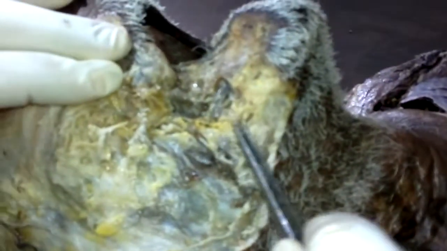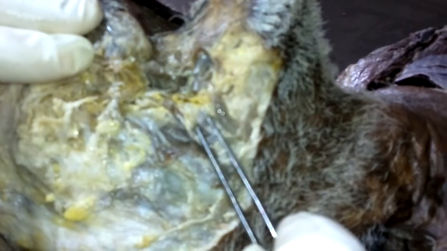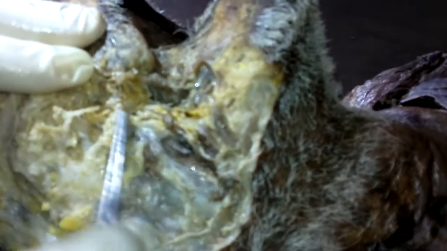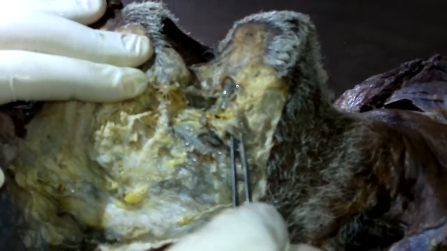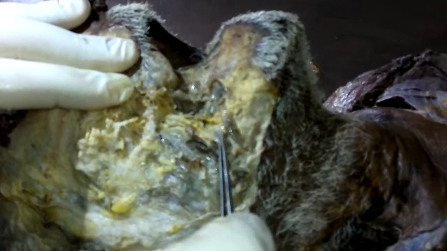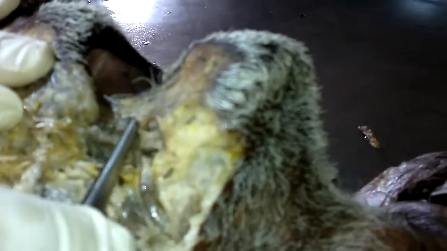Okay, and also we have the arteries. In here we have the facial artery, which is found anterior to the facial vein, and anterior to the margin of the masseter muscle. This is the facial artery. This is the facial vein. The facial artery in here gives the inferior labial artery, which has a tortuous course.